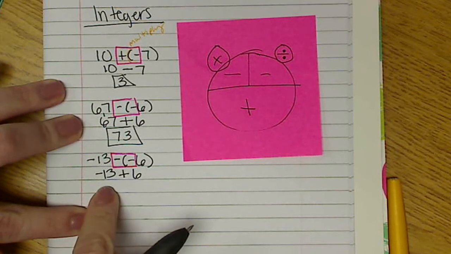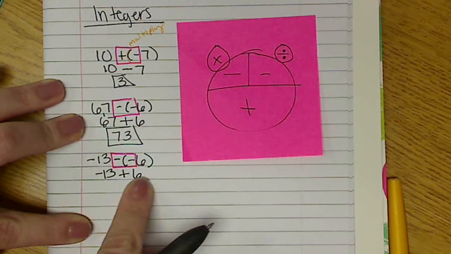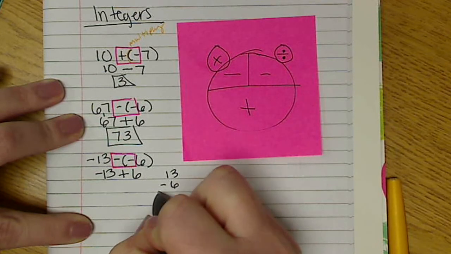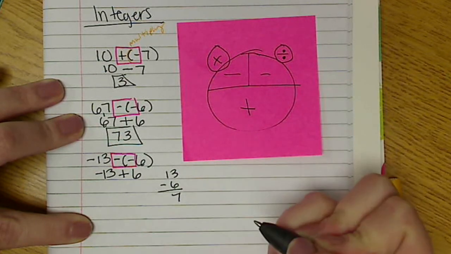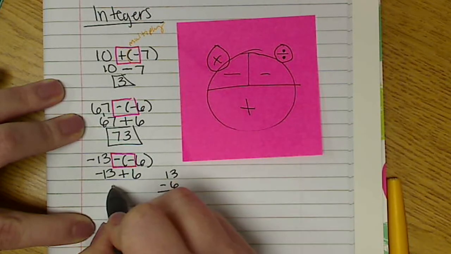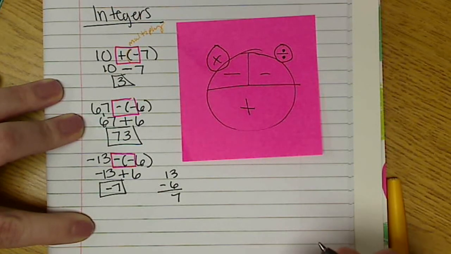So, well, now it's not so easy because I have these two different signs, but I know you know. Same sign, add, different sign, subtract. Different signs, so that means I subtract, and that's 7. And I'm going to keep the sign of the bigger number, which was 13. There we go. Let's try one more.